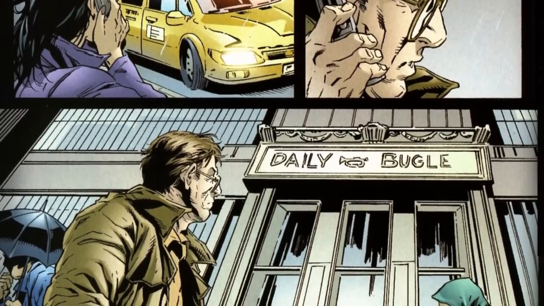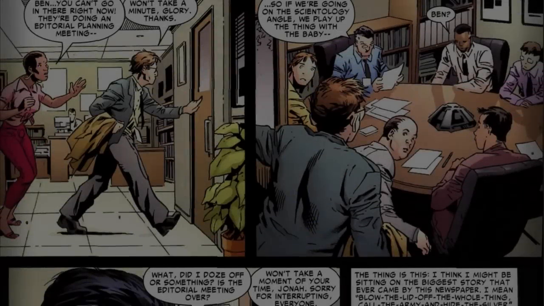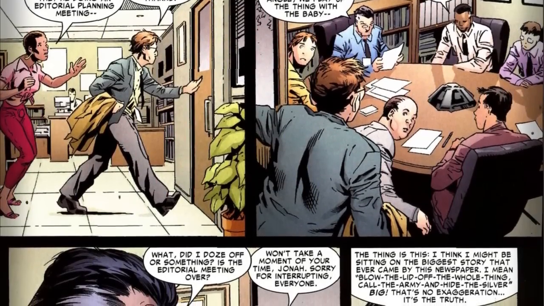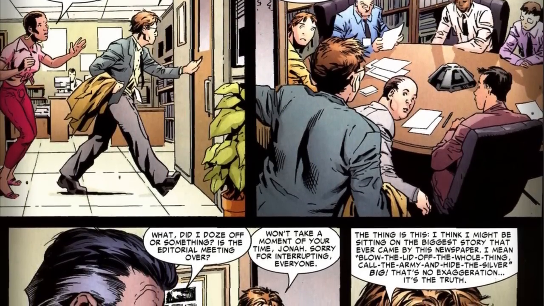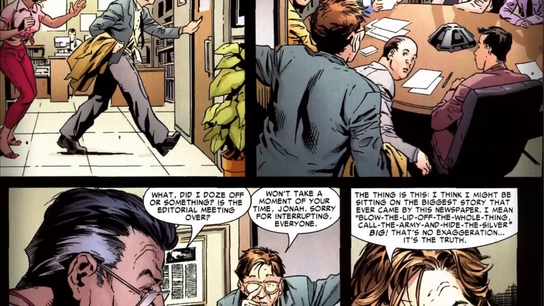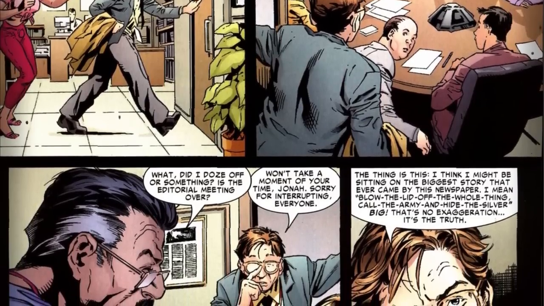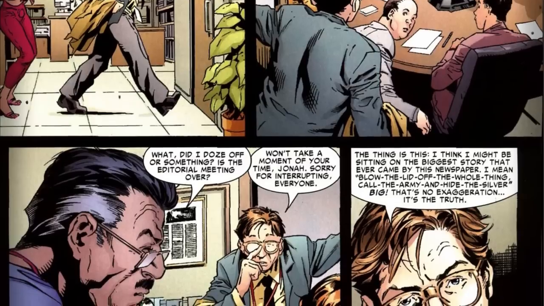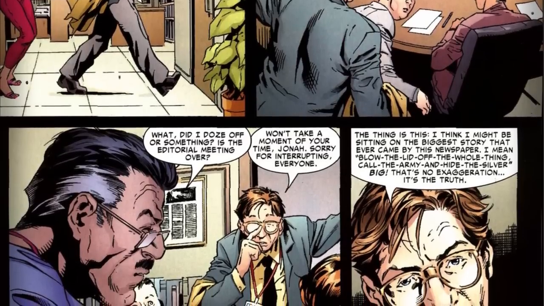From here, we see that Ben Urich arrives at the Daily Bugle and interrupts an editorial meeting between J. Jonah Jameson and Robbie Robertson. And what we see is that Ben Urich tells J. Jonah Jameson that he has stumbled across what may very well be the biggest story to have ever been uncovered by anybody at the newspaper.